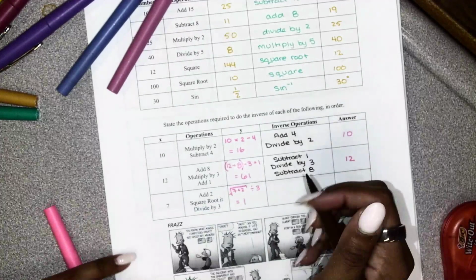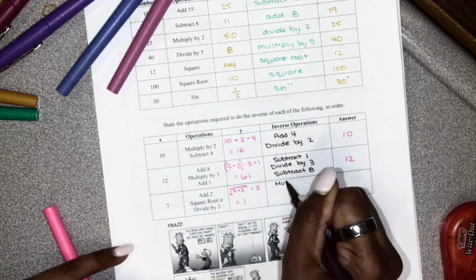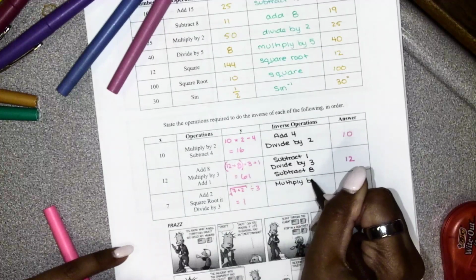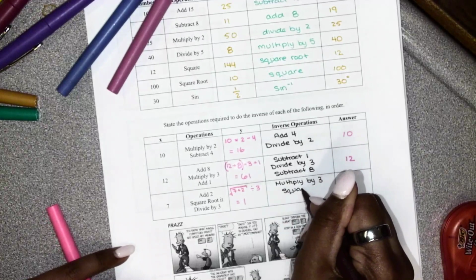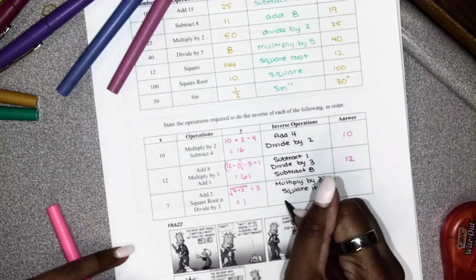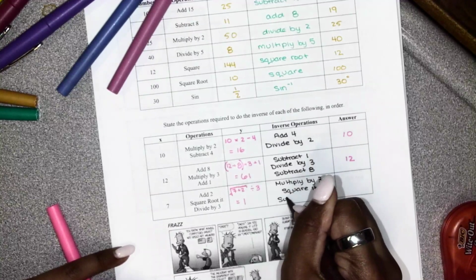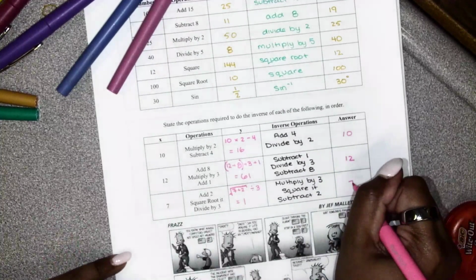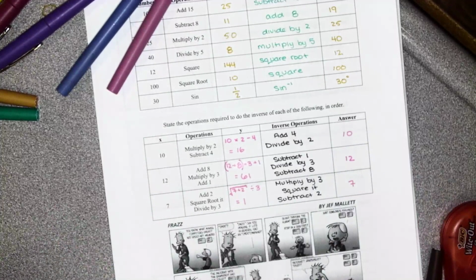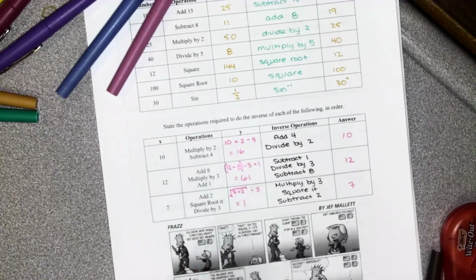To do the inverse operation, you're going to take 1, multiply it by 3, and then square it, and then subtract 2. And then this will give you your 7 back. So that is the essence of doing the opposite operation. It is super important to understand that we work backwards when we're doing that, just like solving for a variable.